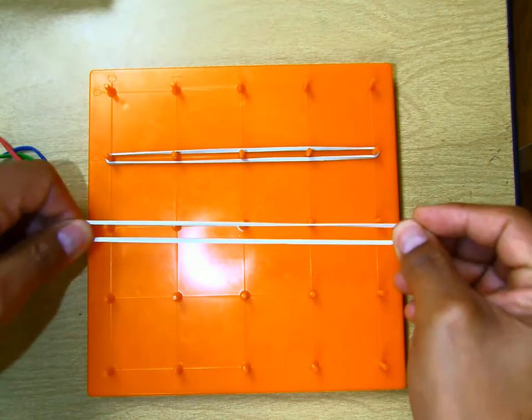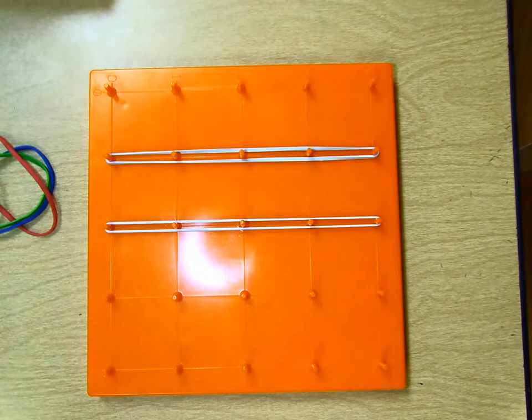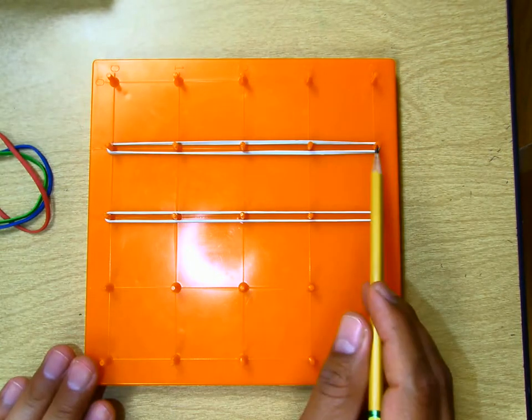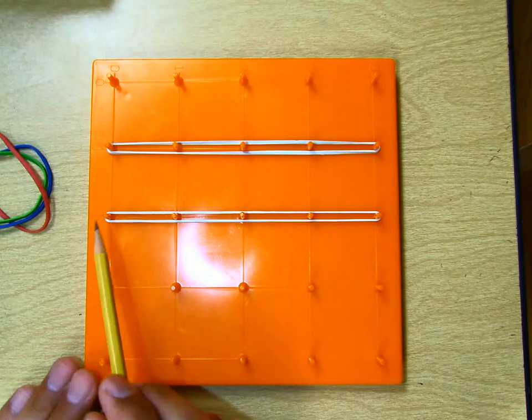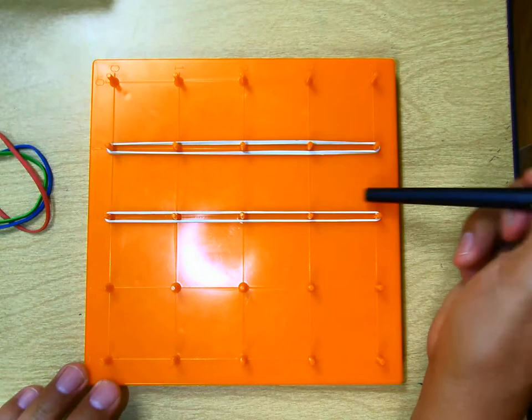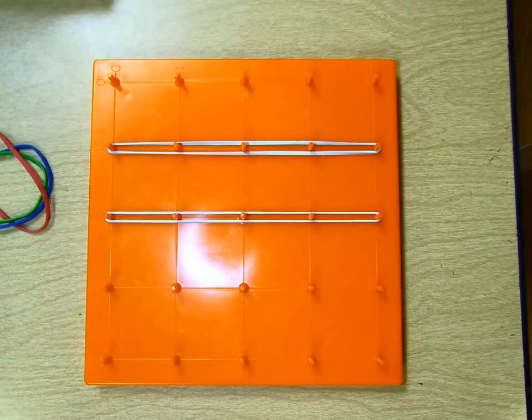Now if I have another line right here, that would make them parallel lines, because this line is the same distance apart throughout as this line. They never intersect, they don't touch each other, and they're the same distance apart throughout all these points. So that would be parallel lines.